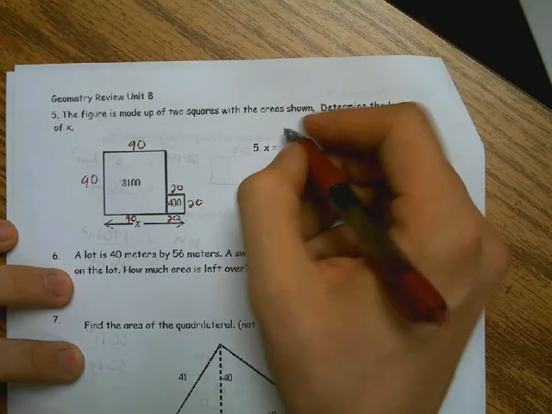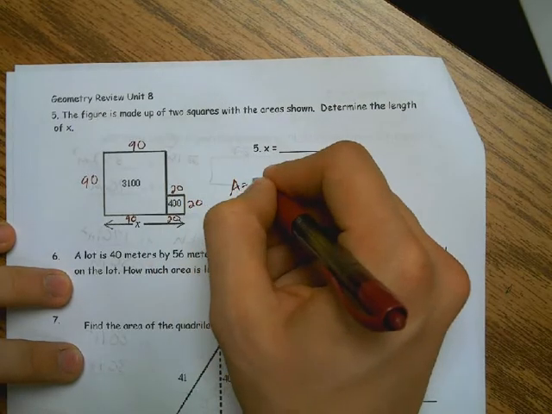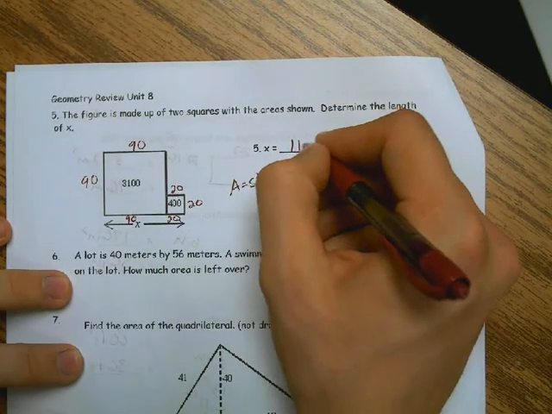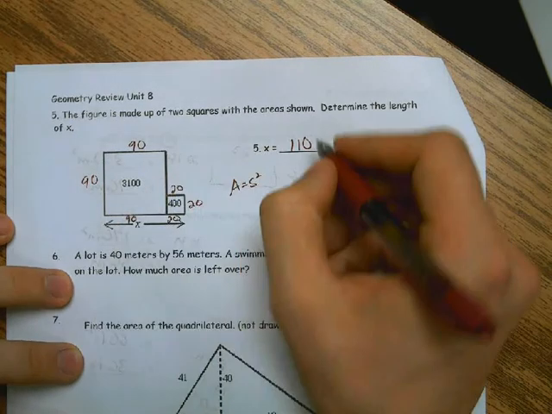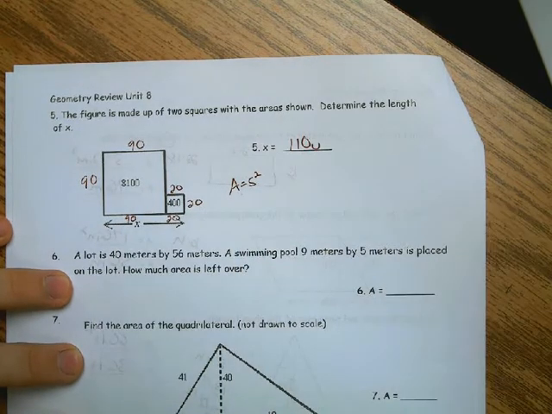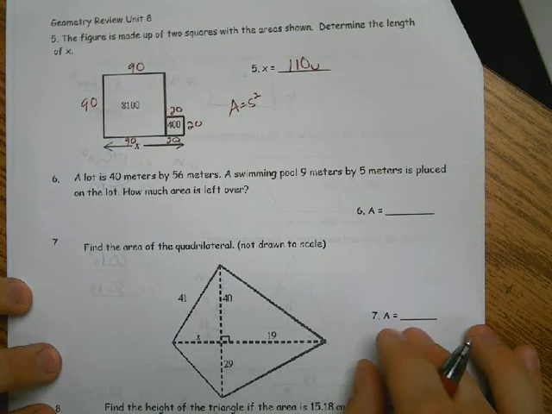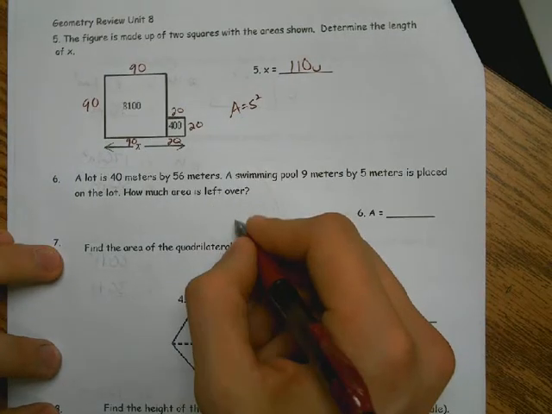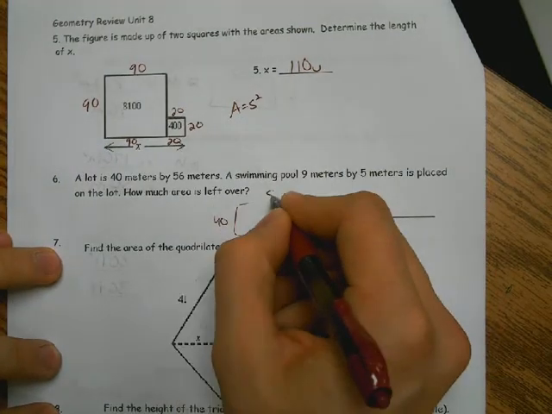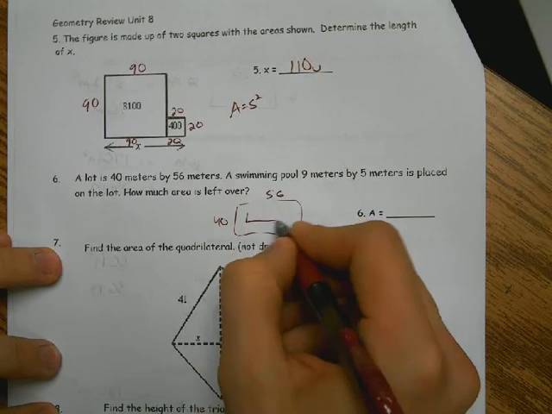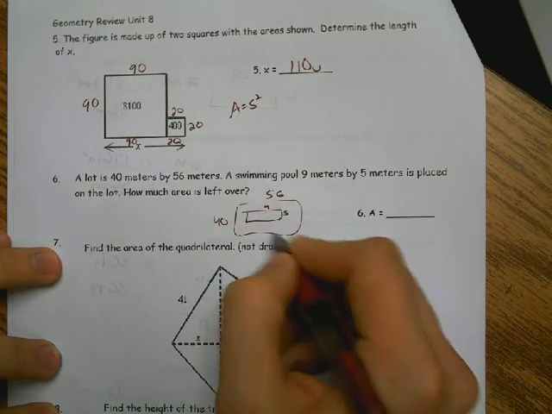Again, finding the area, side squared. So we just take the square root of that. 110. Any units? No units, so we're just going to say units long. Next problem. A lot is 40 by 56. A swimming pool 9 by 5 is placed inside. How much area is left over?